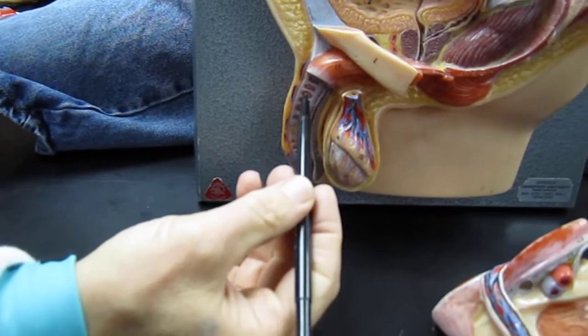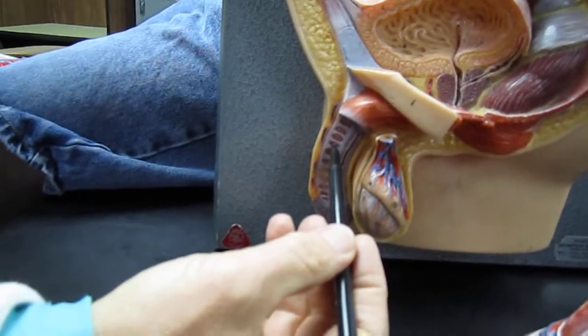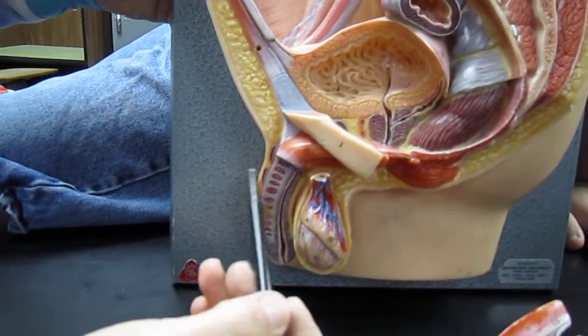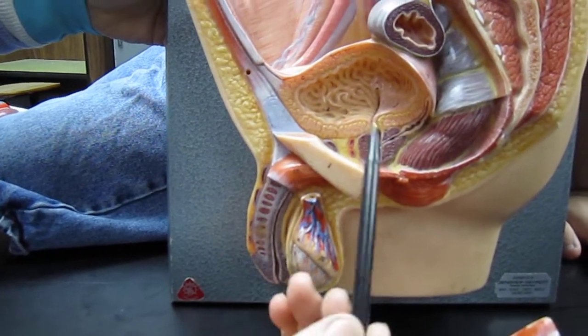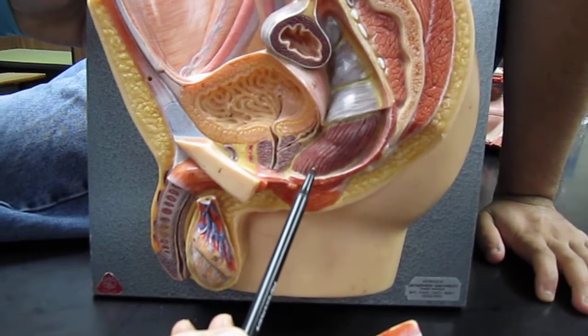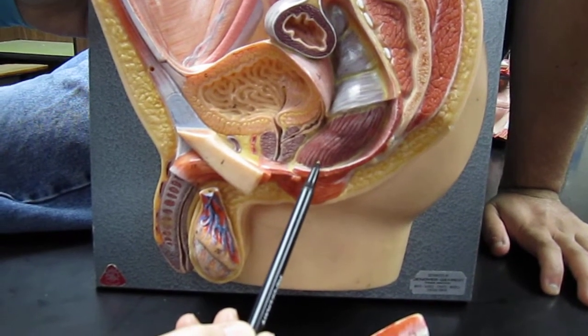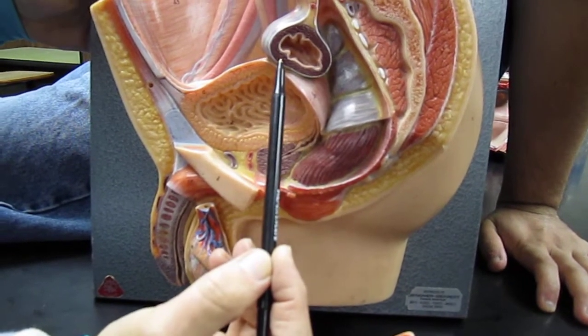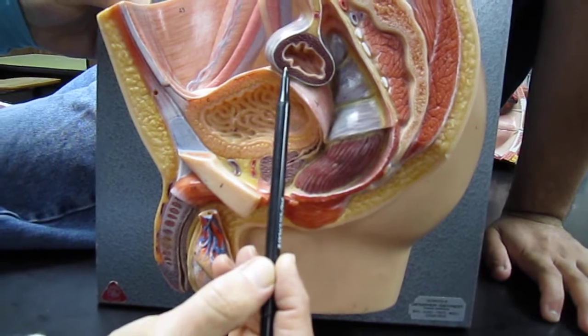Okay, back on this side of the penis is the corpus cavernosum. And then notice over here we have another aspect of the pelvic outlet, which would include the rectum, and so that means up this way we have this sigmoid colon.